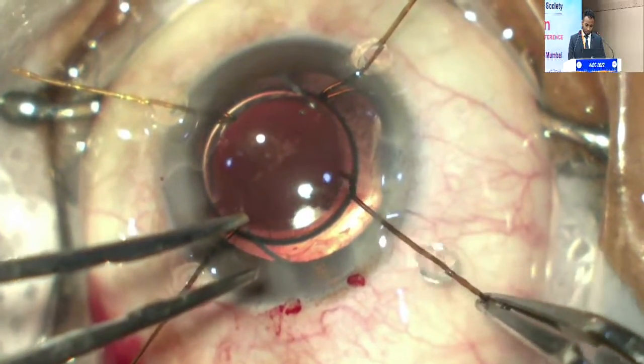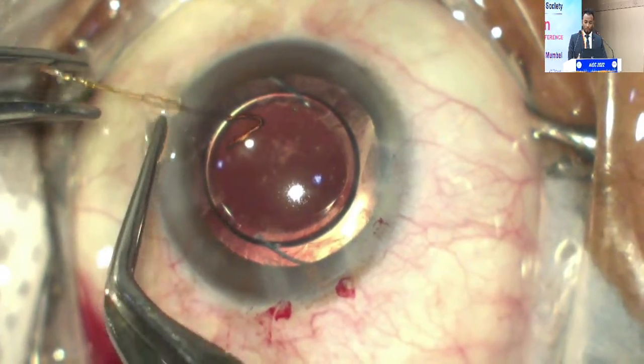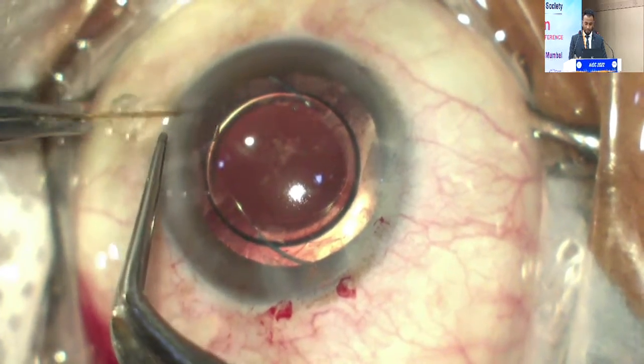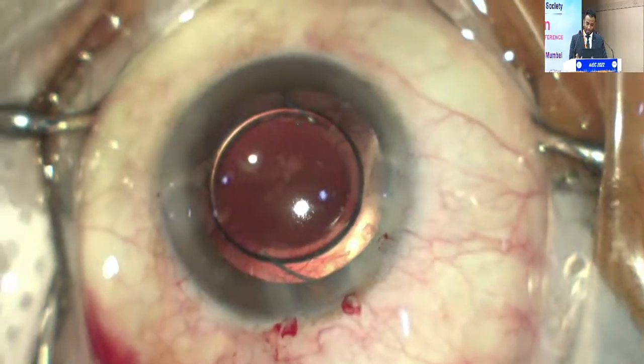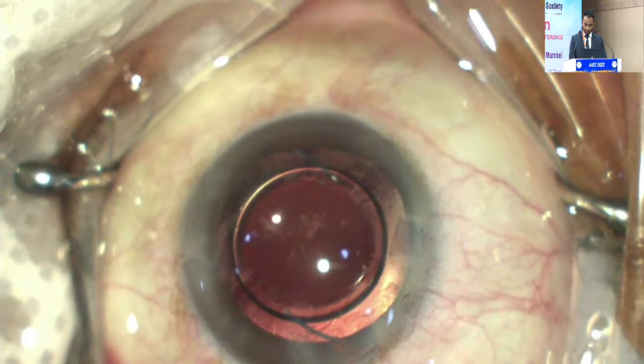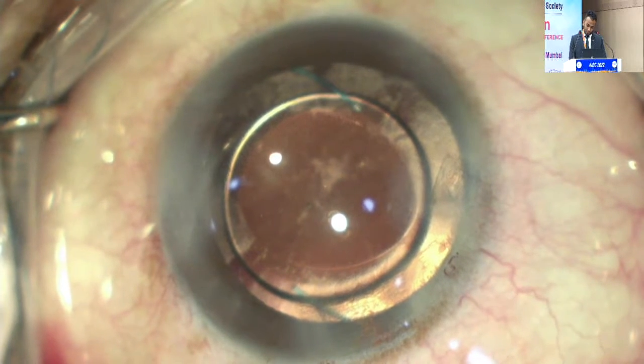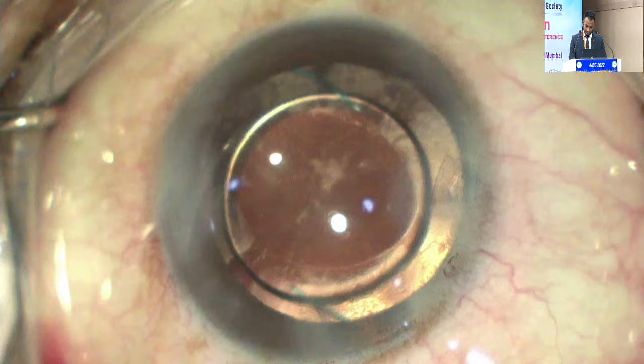Removing the viscoelastic. The bag looks very stabilized. I didn't want to put a CTR segment because it was a young patient, traumatic, and I felt the lens was pretty stable. So I did not want to do too much intervention. And that's it. That was the end of the case.